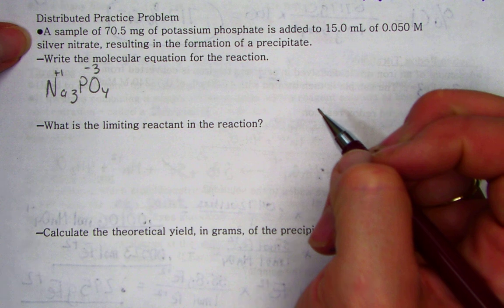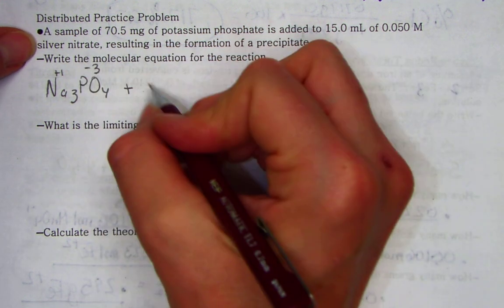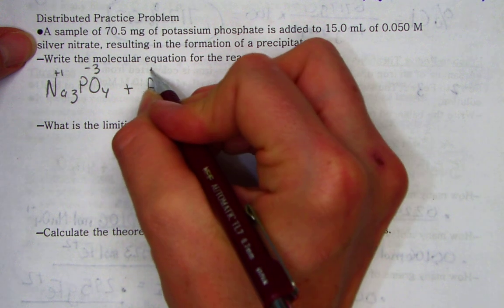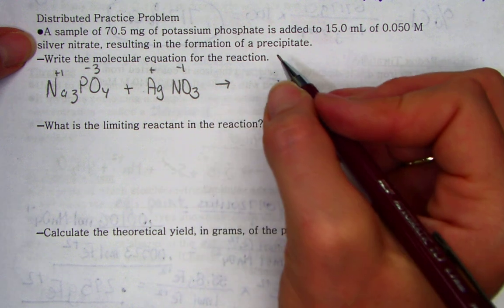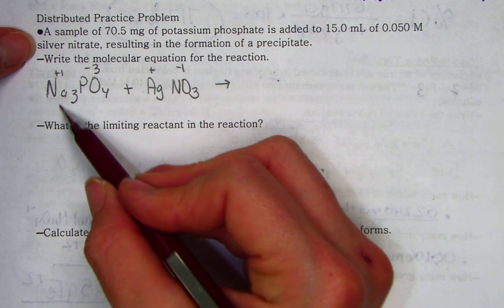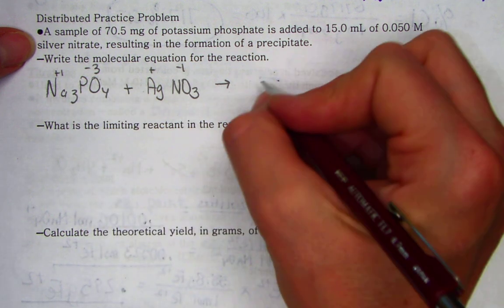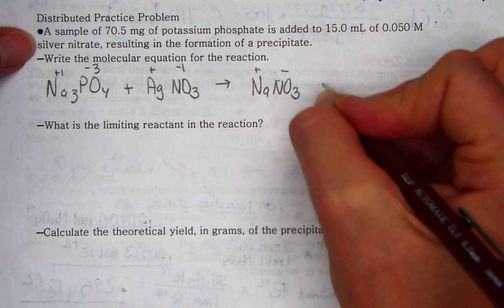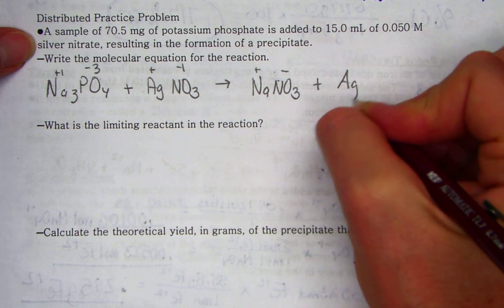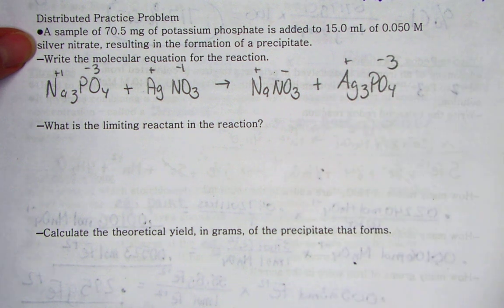Na3PO4, being placed into a solution of silver nitrate, AgNO3. Based on charge, double displacement: silver goes to phosphate, sodium goes to nitrate. Sodium's a +1, nitrate a -1, so NaNO3, and silver phosphate, Ag3PO4.